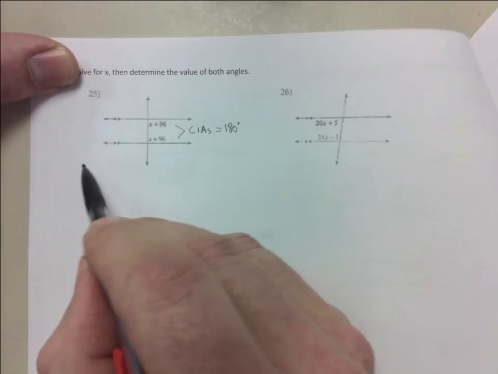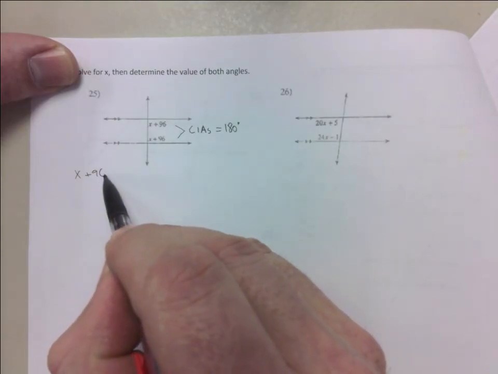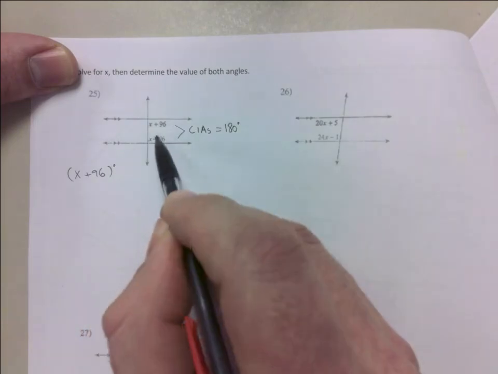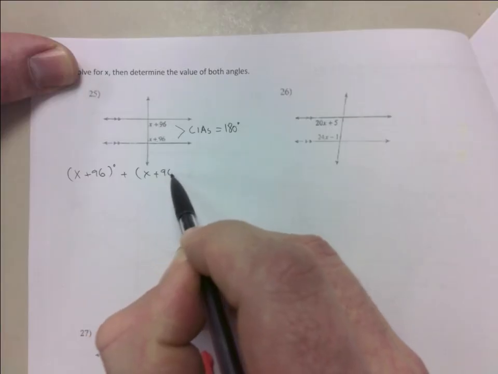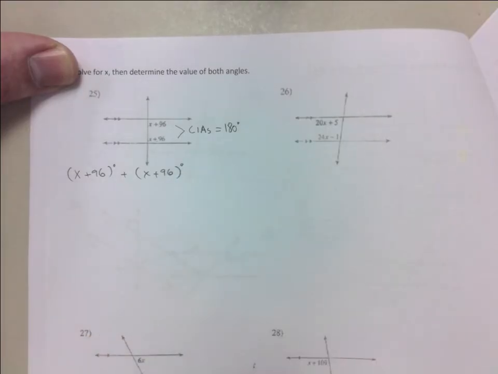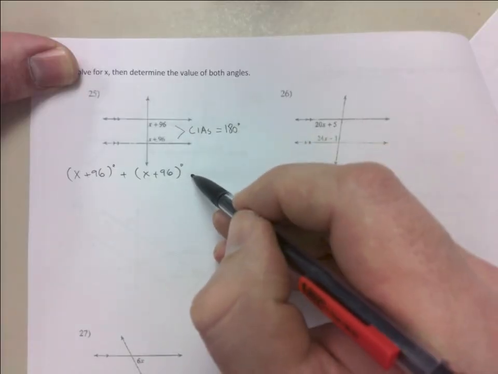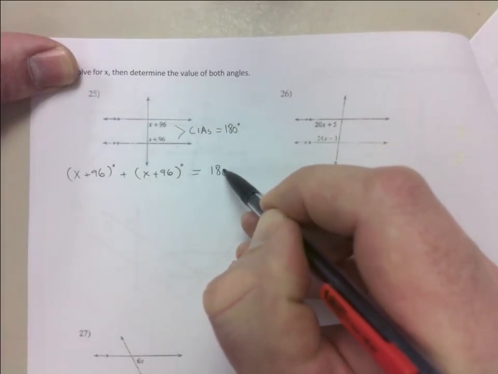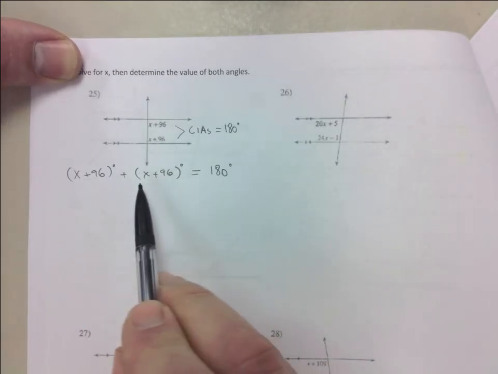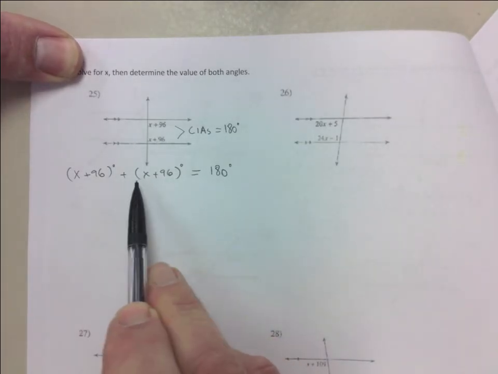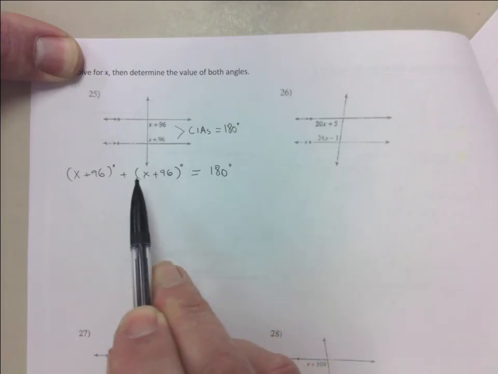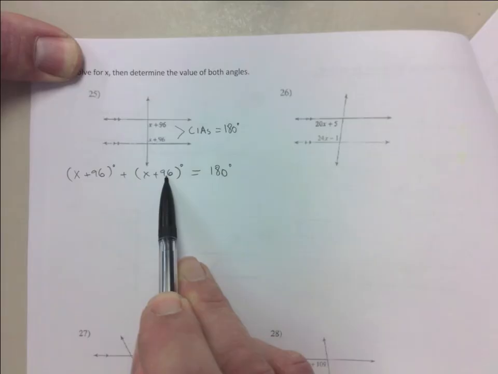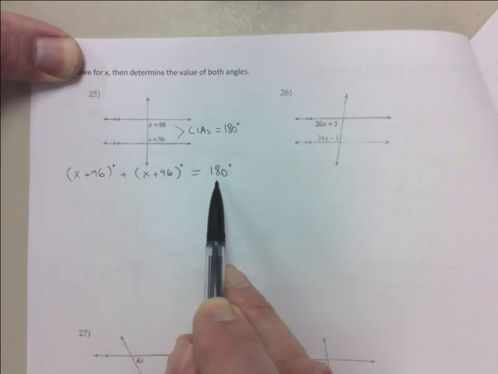So that means that x plus 96, that is some weird expression of the first angle, plus x plus 96, right? We're adding up these two angles, and they're supposed to be equal to 180 degrees. So this is the one instance where you add these angles, and then you make them equal to 180. Okay, you cannot say that this one is equal to that. You will add up your angles and then make them equal to 180.